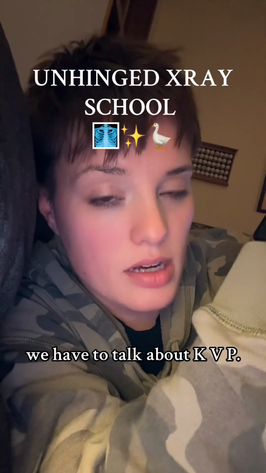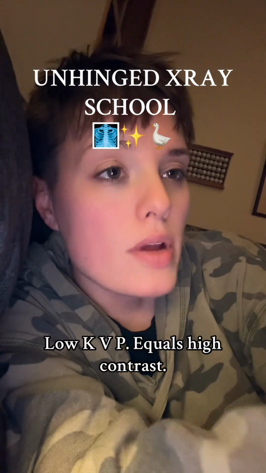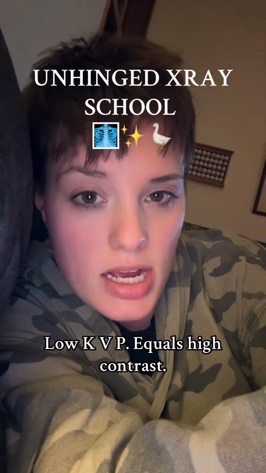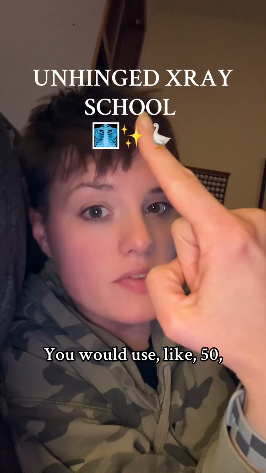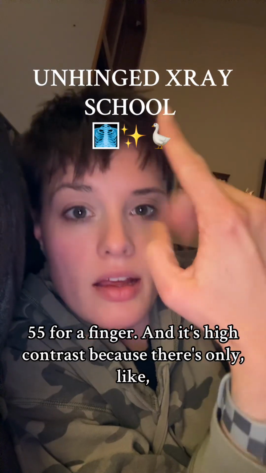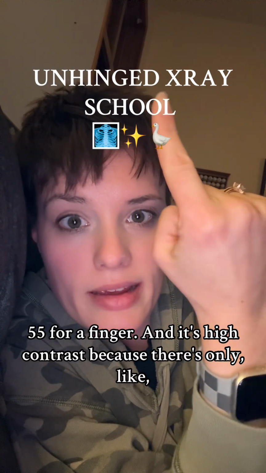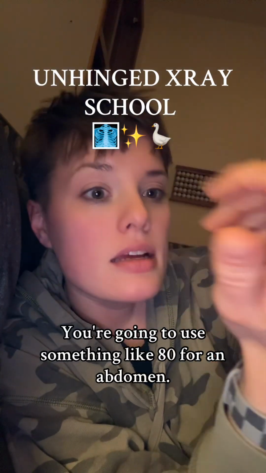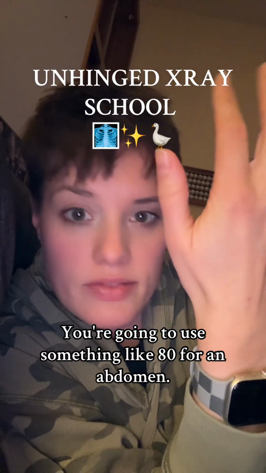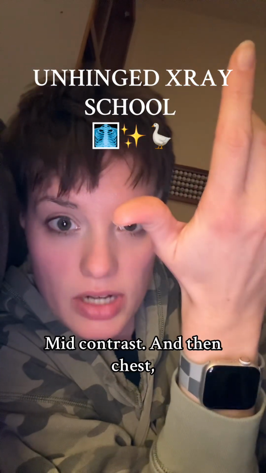And then, of course, we have to talk about KVP. Low KVP equals high contrast. Think the KVP you would use for an extremity. You would use like 50, 55 for a finger. And it's high contrast because there's only like bone and skin in here. You're going to use something like 80 for an abdomen, mid contrast.